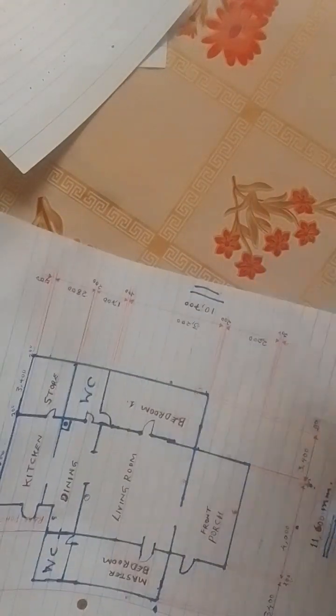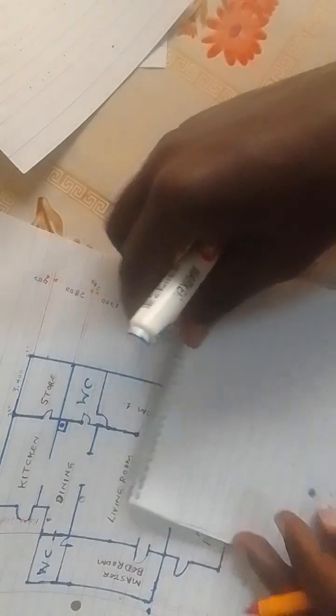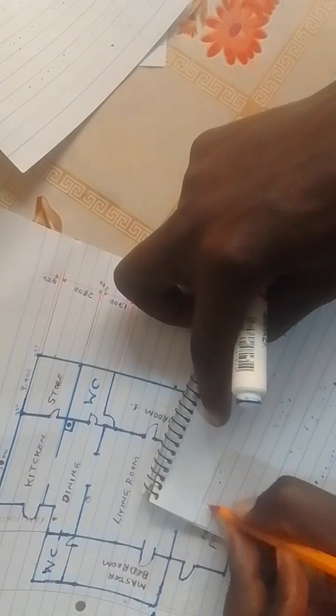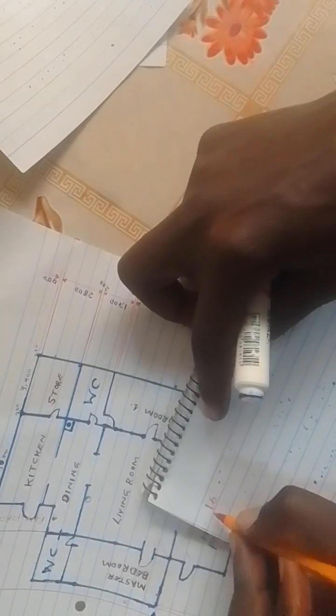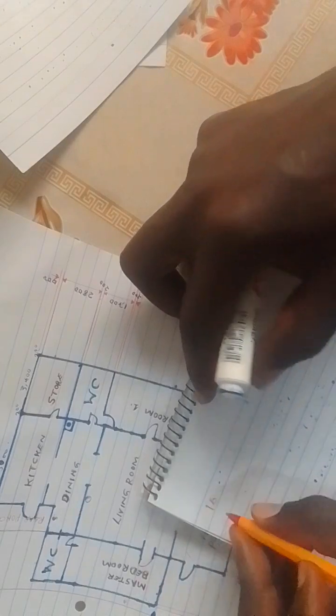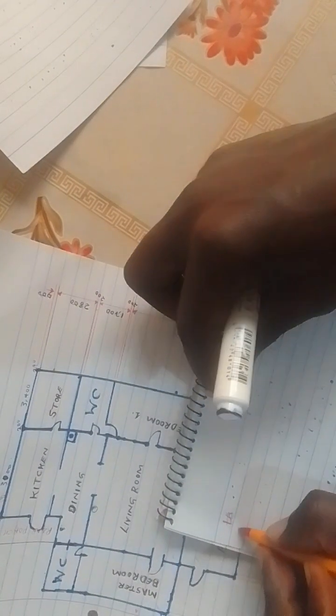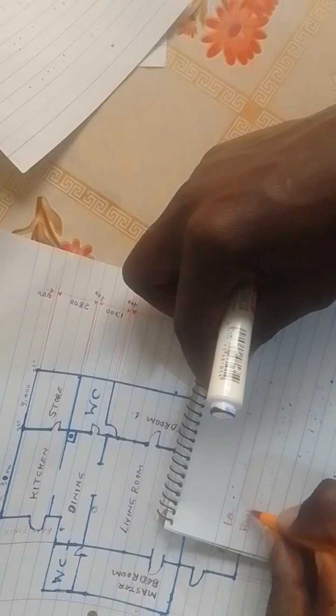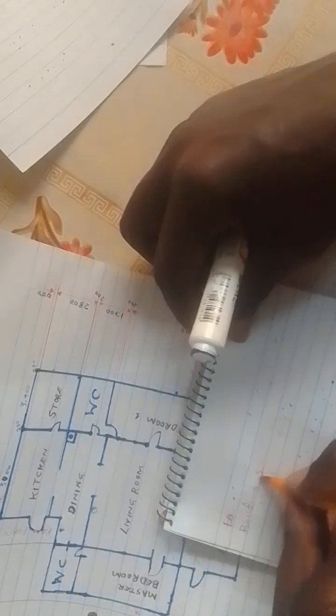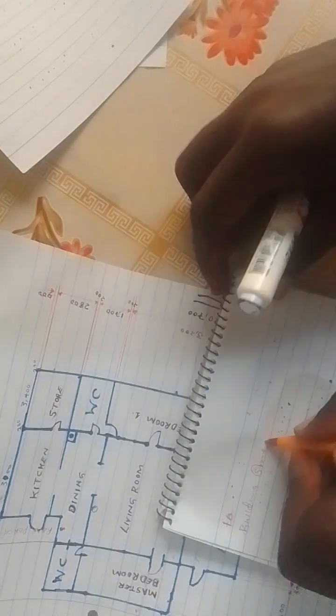So we will need now our materials. We'll need building stones, or the foundation stones.